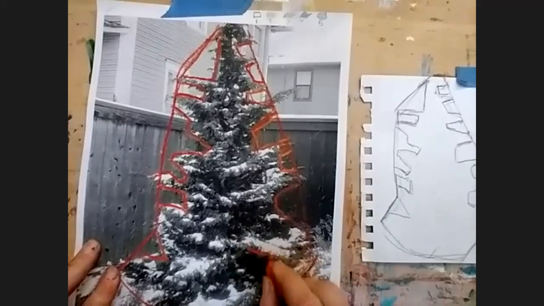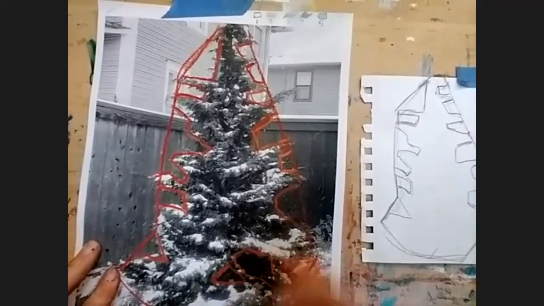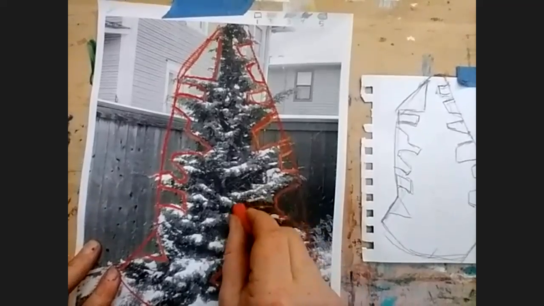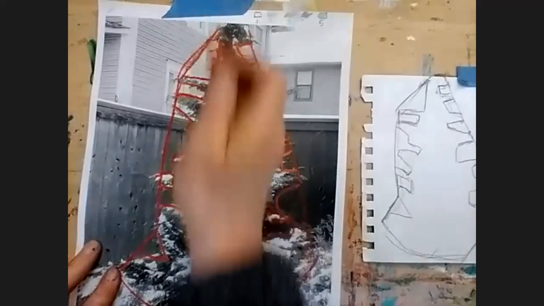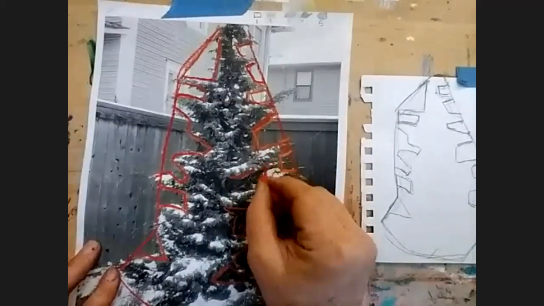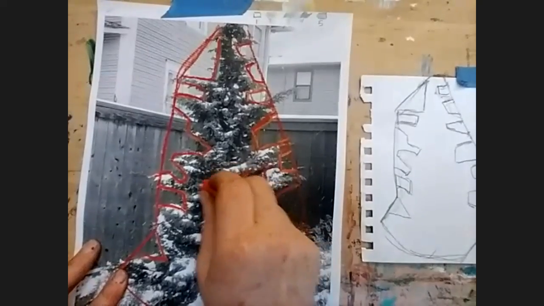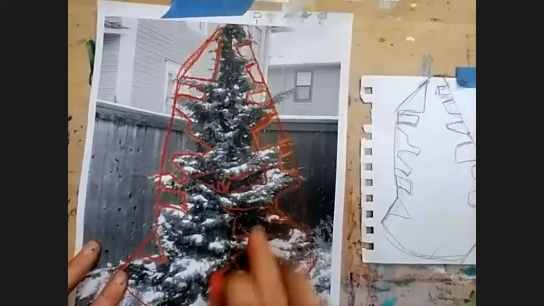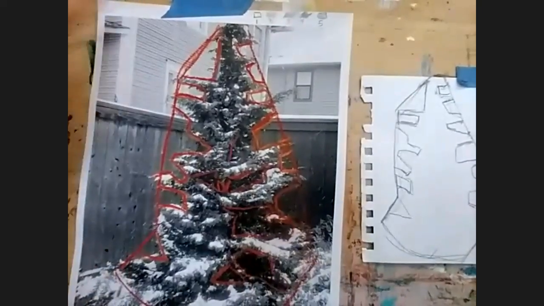So I'm going to start outlining some of the darkest areas. Once again, you'll notice here, there are light areas on both sides and there are dark areas on both sides. But there's more dark areas and the dark areas are bigger down here, which indicates that the light's coming from this direction.